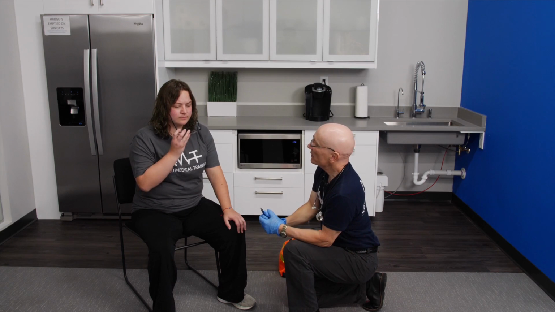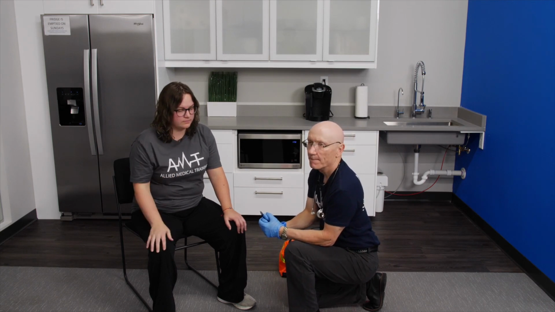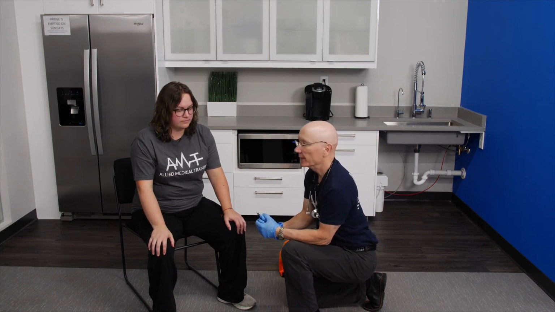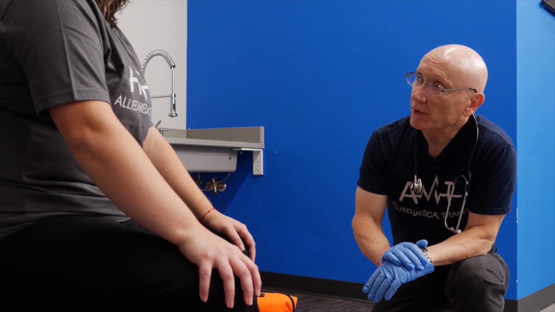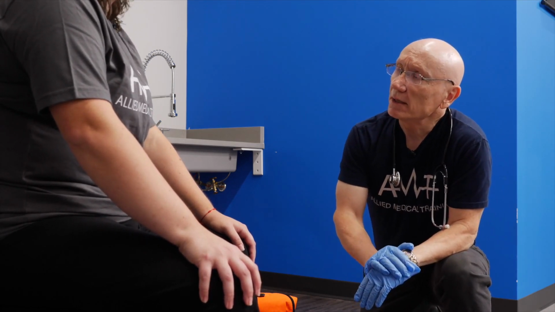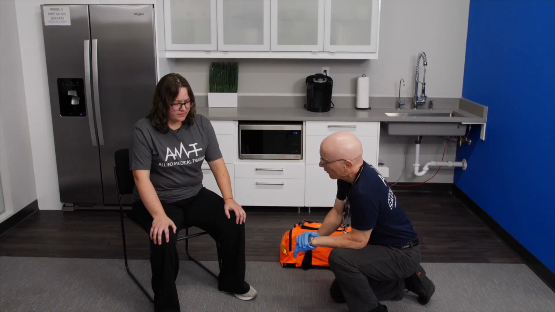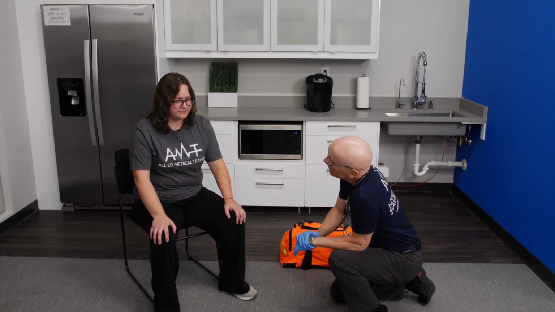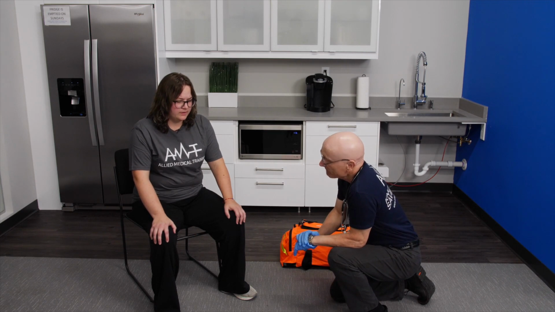I notice the speech and mood appear normal. She's a bit anxious. I don't see any JVD or tracheal deviation. Do you have any pain or swelling in your throat? No. You mentioned your shortness of breath and your chest tightness. Do you have any cough with that? No. Is it okay if I listen to your chest? Yeah, that's fine.